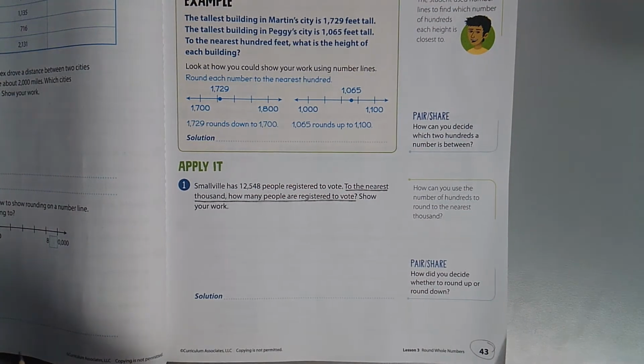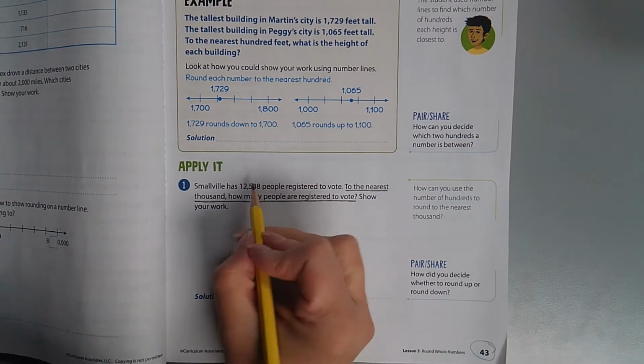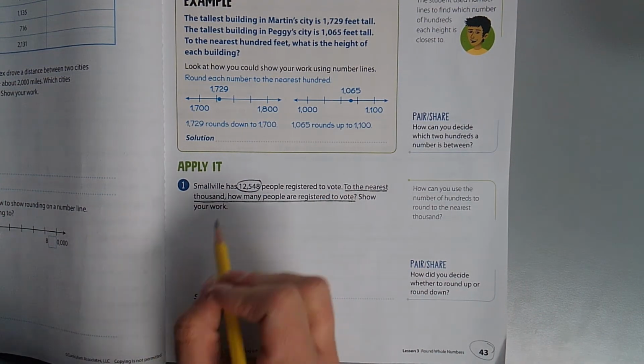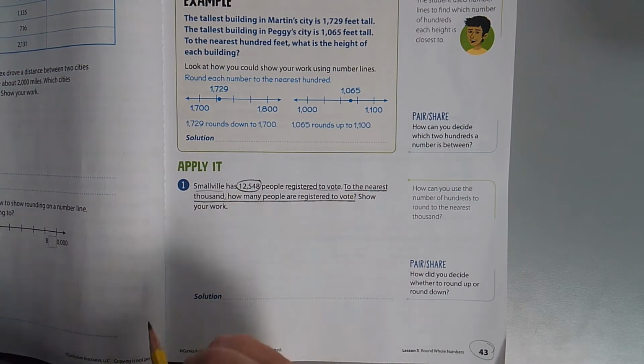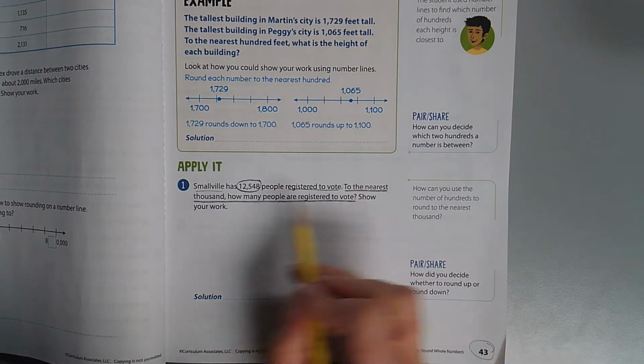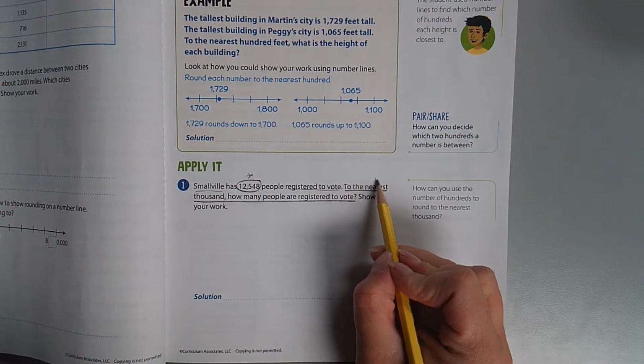What do I look for next? I look for all of the information that goes with the question. What is the information that goes with this question? The information that goes with this question is 12,548 registered voters in Smallville. So now we know that we need to round this number to the nearest thousand.